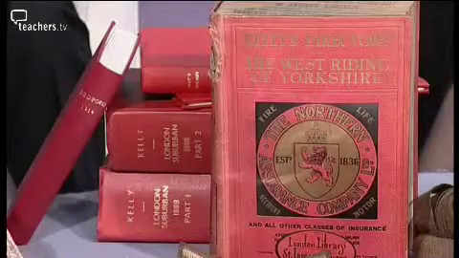OK, thank you. Well, time now to move on to Alf's second recommendation for us today. And it's these rather intriguing-looking red books on the table here. These are old editions of Kelly's Directory. Now, tell us about these directories, Alf.